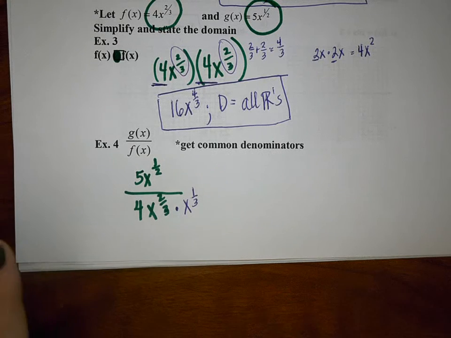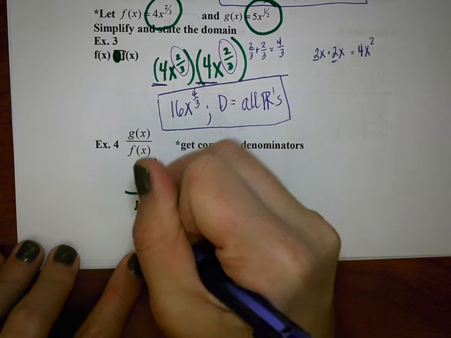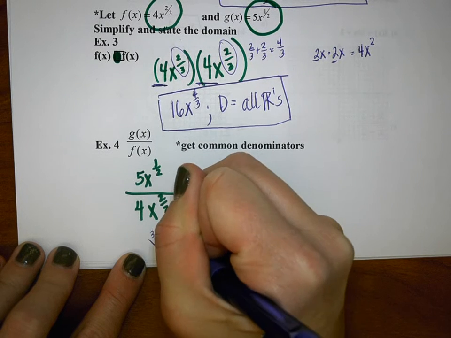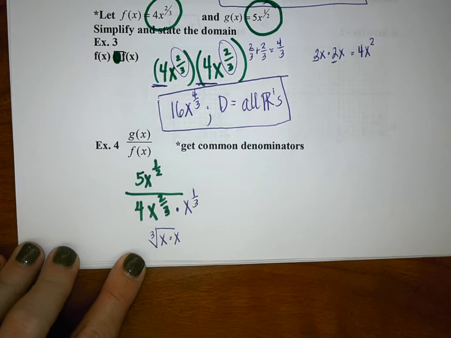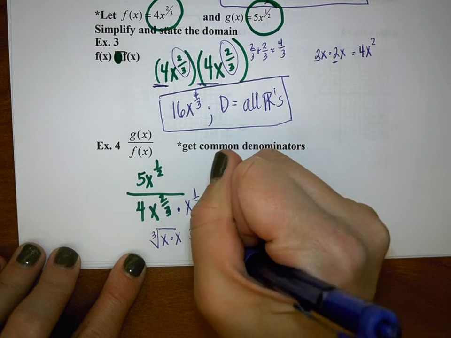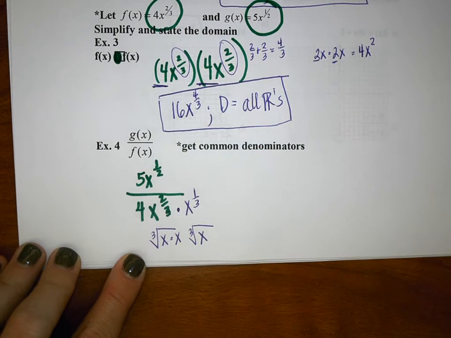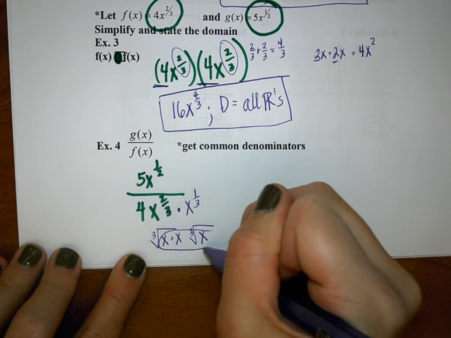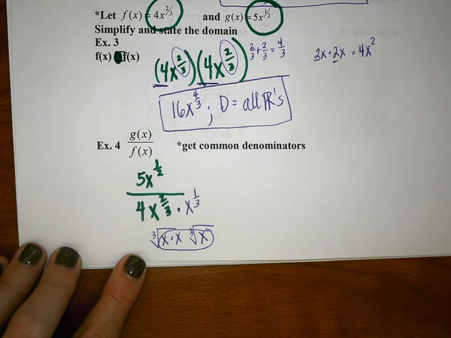And just to show you real quick, this really represents the cubed root of x squared, or x times x, right? And this really represents the cubed root of x to the 1st, or just x. So if you notice, that ends up making our group of 3, which will just give us an x.